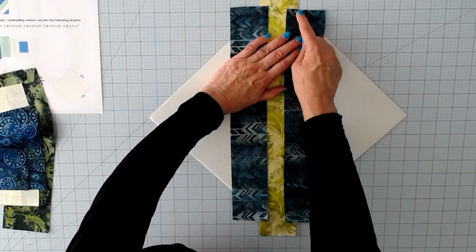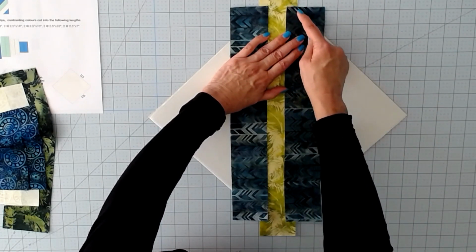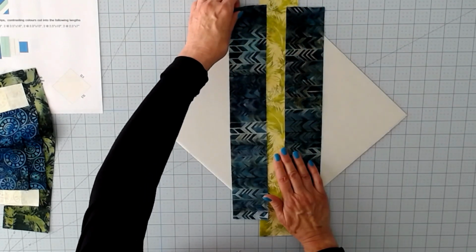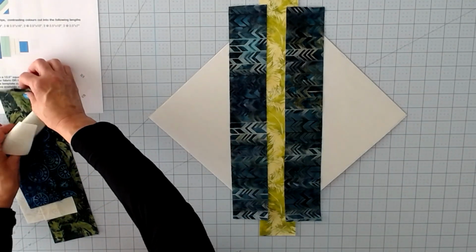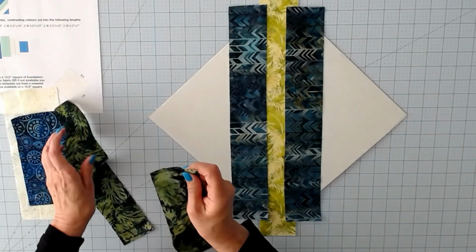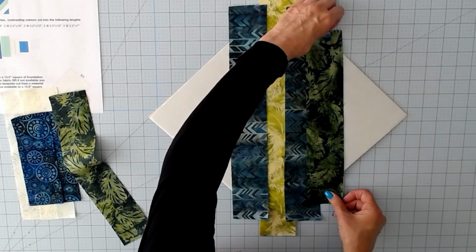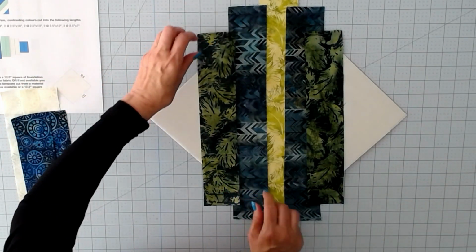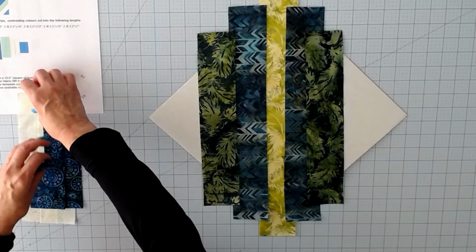You want to make sure when you lay it out that you're over the edge, because we're going to trim after to make this a 12.5-inch square. So you're going to lay it out like that. So we have one 19, two 16, and then we're going to have 13-inch. We have two of those.